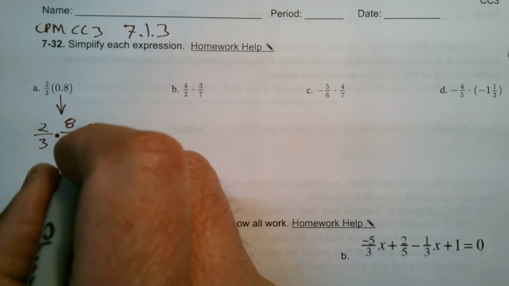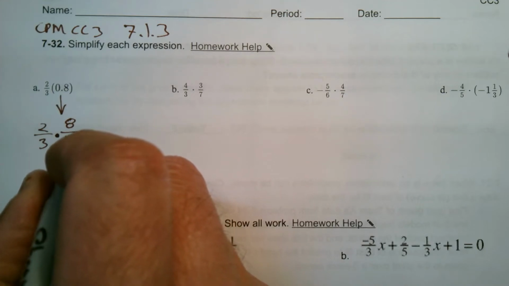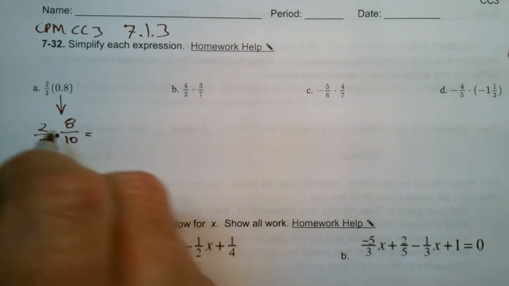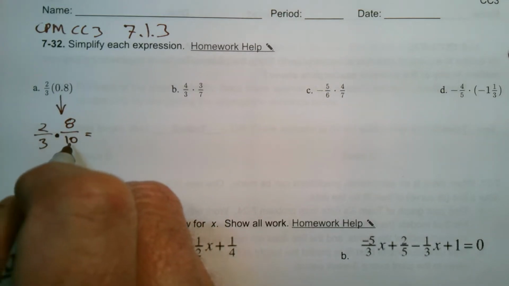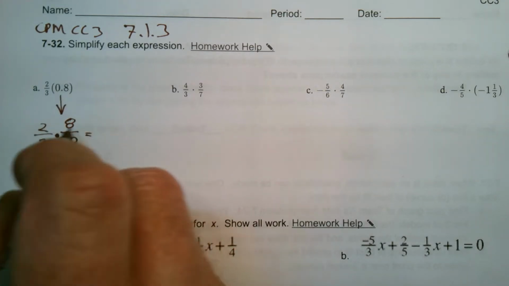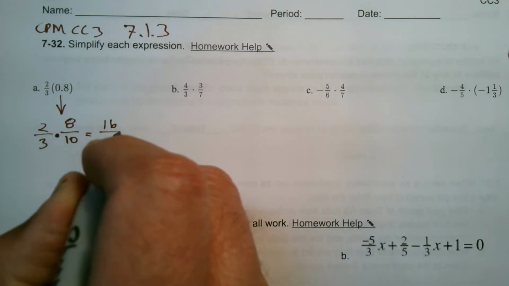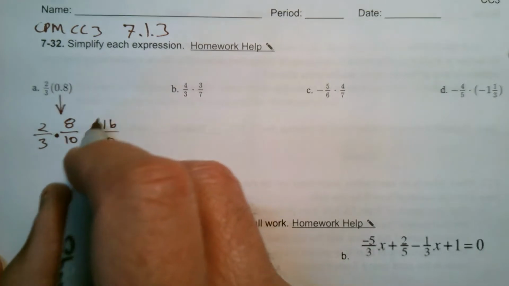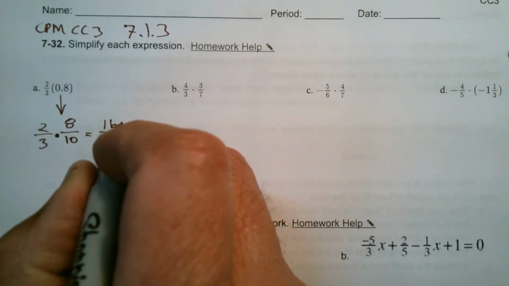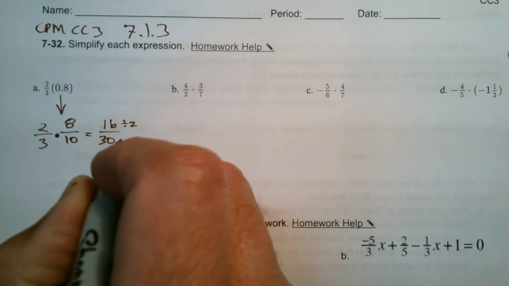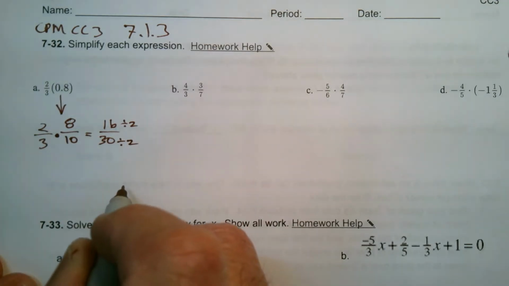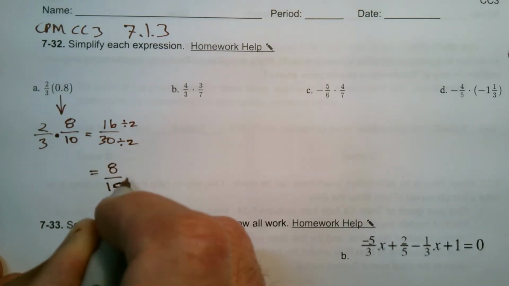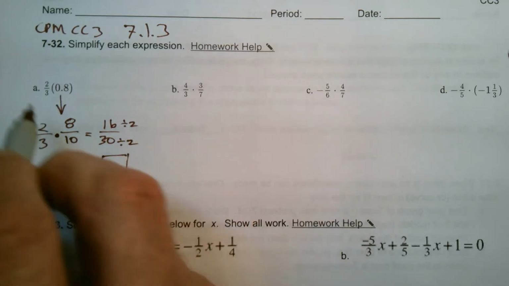When I multiply fractions, you have a few things you can do. One, the quickest thing is just multiply straight across. When you multiply fractions, no need for common denominator, just multiply straight across. 2 times 8 is 16, 3 times 10 is 30. Then the last thing we want to do is make sure we simplify our fractions. So in this case, I can simplify by dividing top and bottom by 2. So my answer is going to be 8/15. And that's as far as I can go with simplifying.